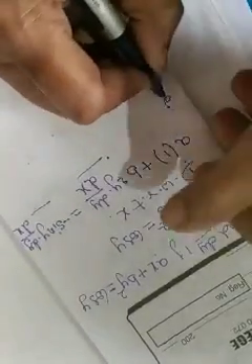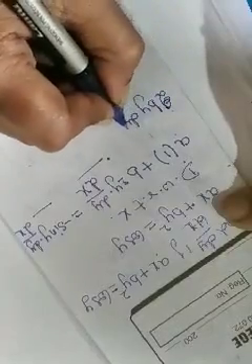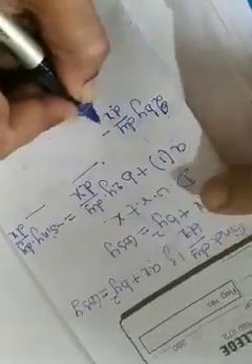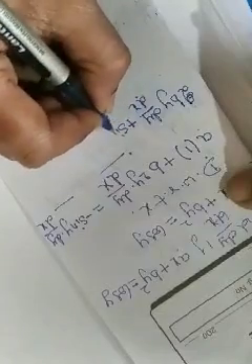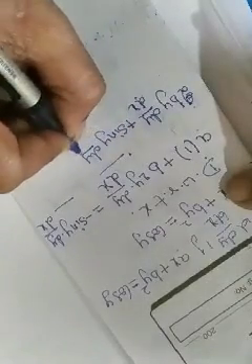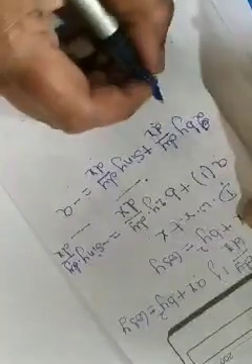2by dy by dx minus, if it shifts it becomes plus, sin y dy by dx is equal to minus a.